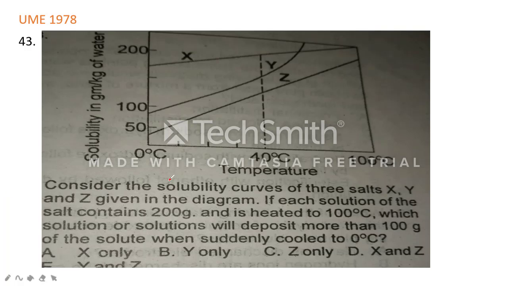We are told to consider the solubility curves of three salts X, Y, and Z given in the diagram. If each solution of the salt contains 200 grams and is heated to 100 degrees Celsius, which solution or solutions will deposit more than 100 grams of the solid when suddenly cooled to 0 degrees Celsius?